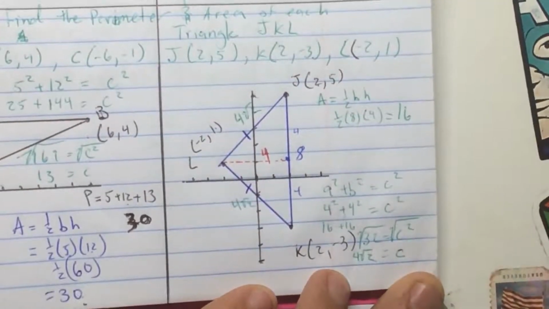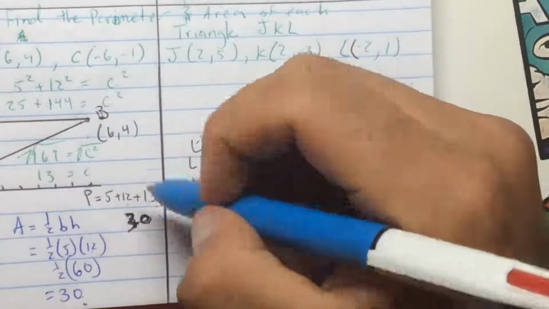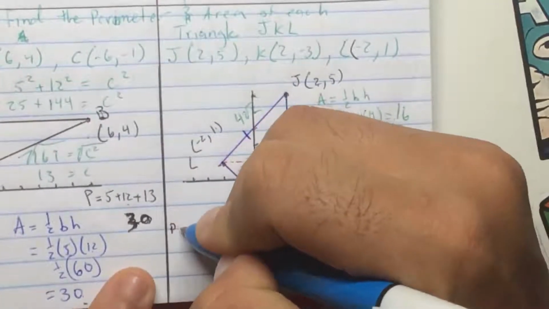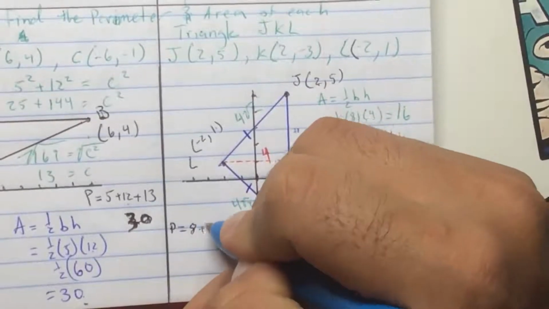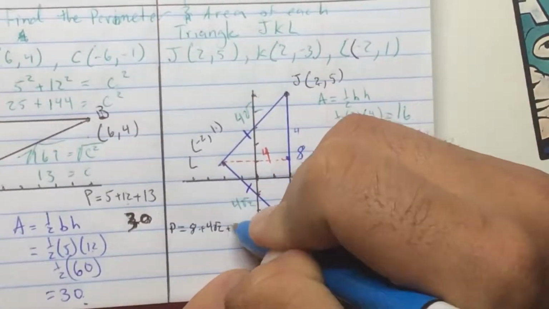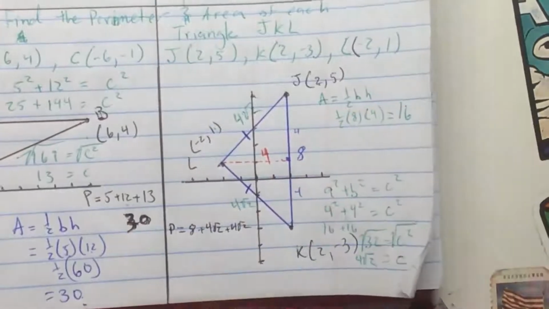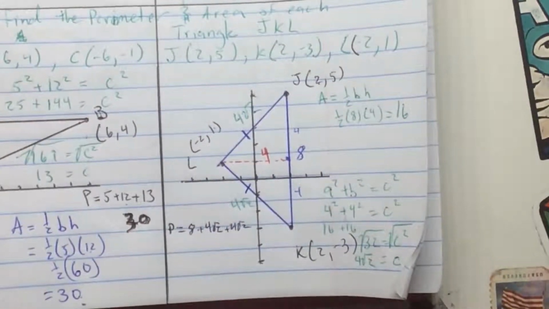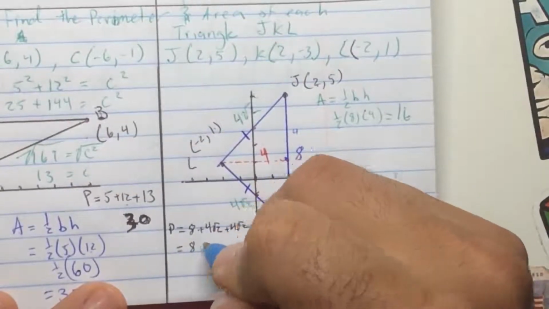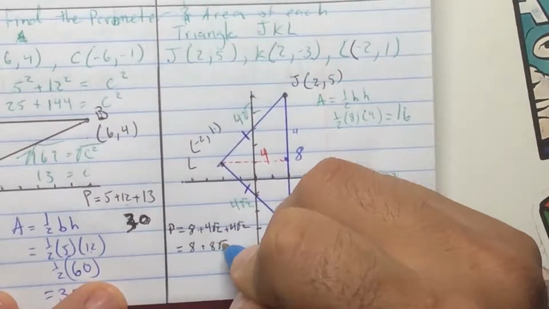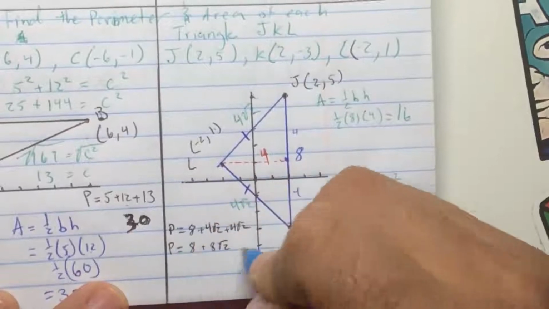Now we can find our perimeter. And our perimeter, remember, is equal to all sides, right? So we have 8 plus 4 radical 2 plus 4 radical 2. We're going to leave it like that as radical 2. We're not going to multiply it through. So we're going to have 8 plus 8 radical 2, and that's going to be our perimeter. We can leave it like this.